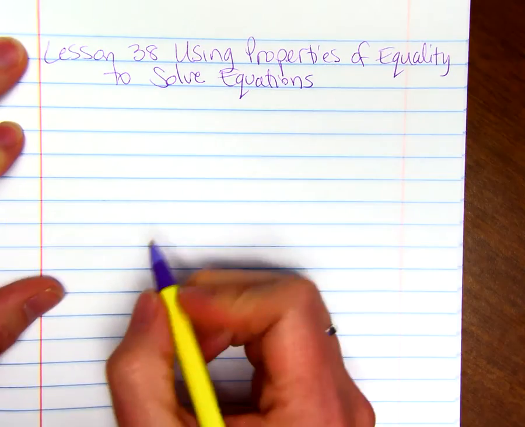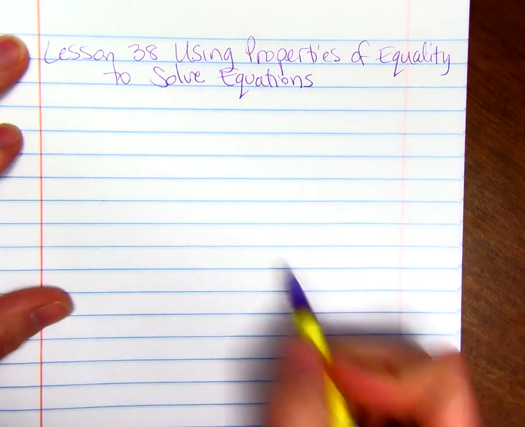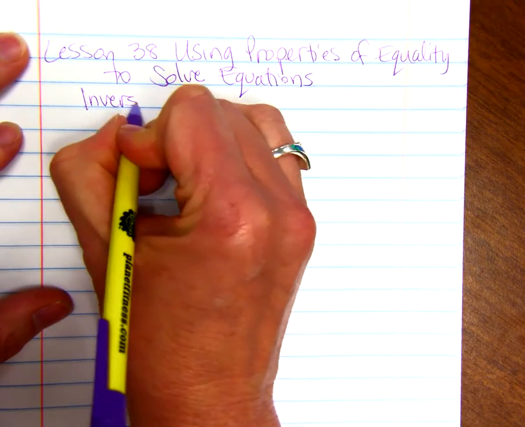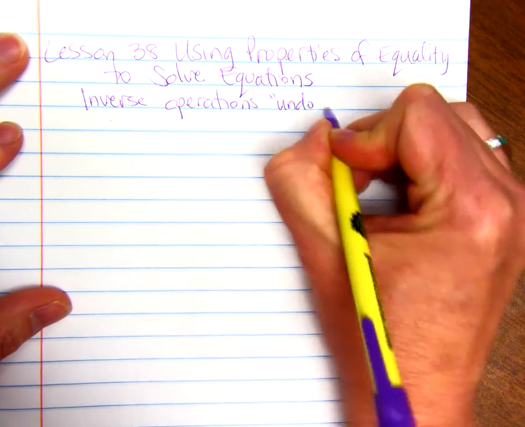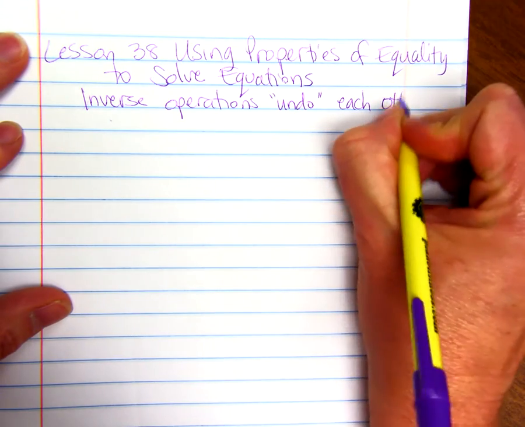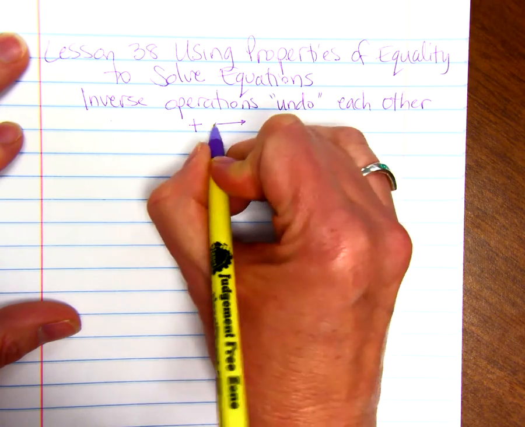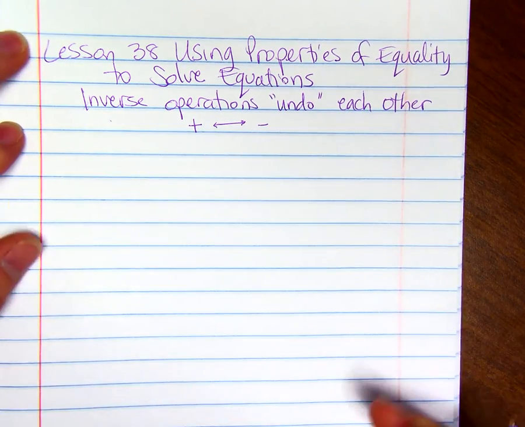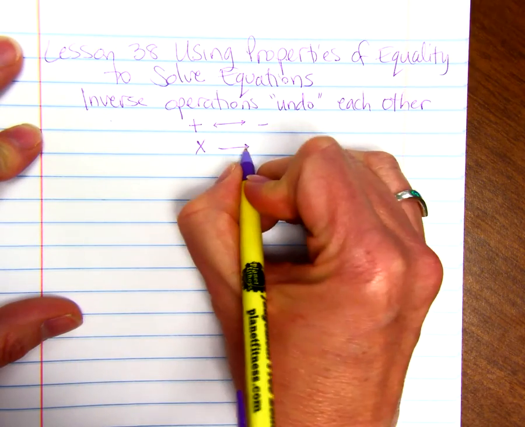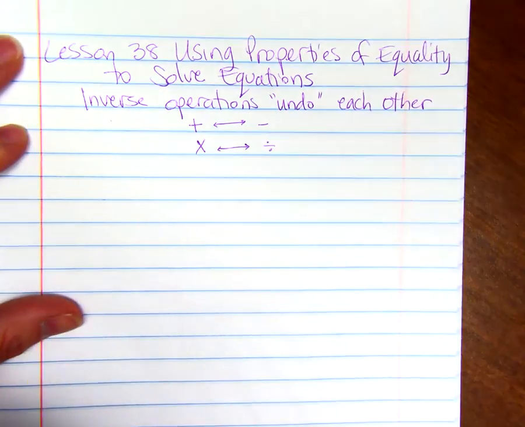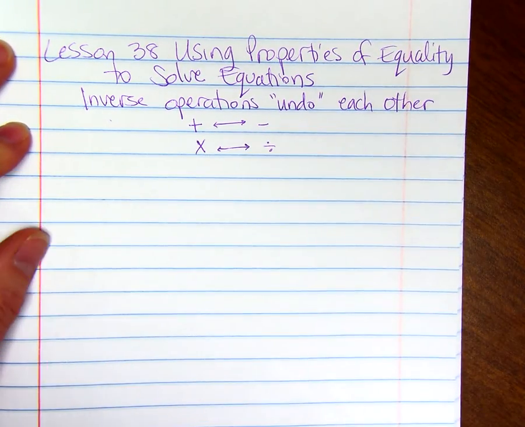When we talk about inverse operations, we're just talking about operations that undo each other. So two inverse operations would be adding and subtracting. If we add some numbers, to undo what we added, we just subtract. If we multiply, to undo multiply, we divide. When we square, to undo a squared number, we take the square root.